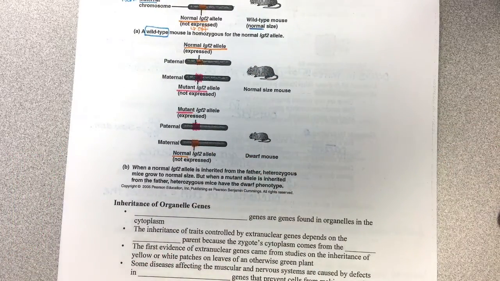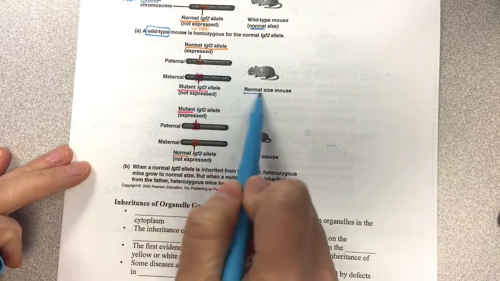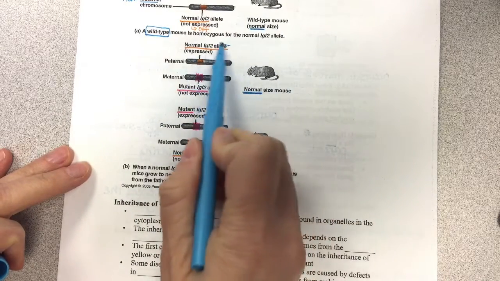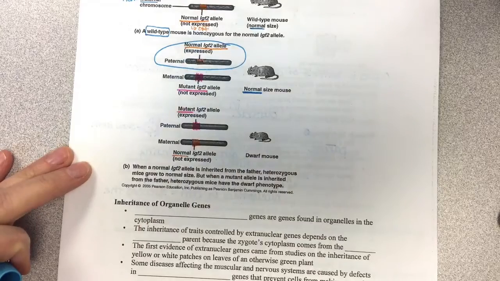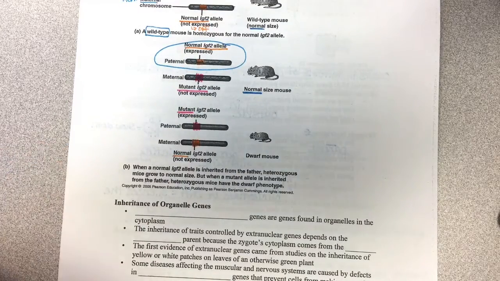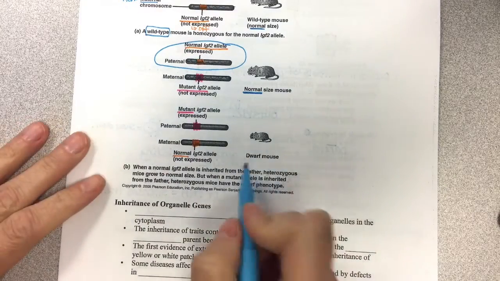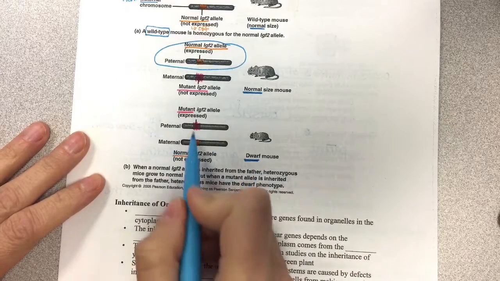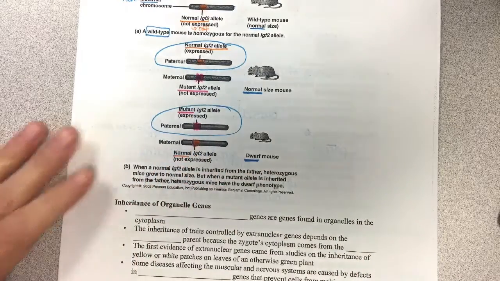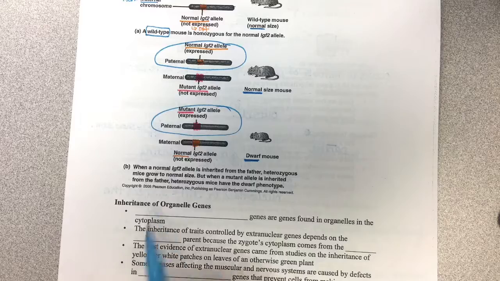What we seem to find is that this mouse was normal, and that normal gene was on the paternal chromosome. This one was dwarf, genetically identical, but on the paternal chromosome was the mutant gene, so they're not making the insulin-like growth factor, so they don't grow properly, and so you get a different phenotype.